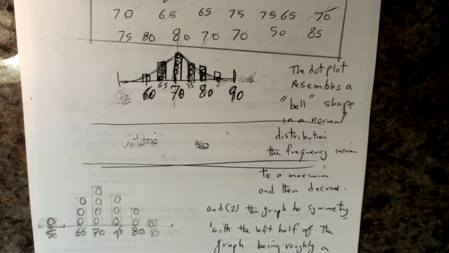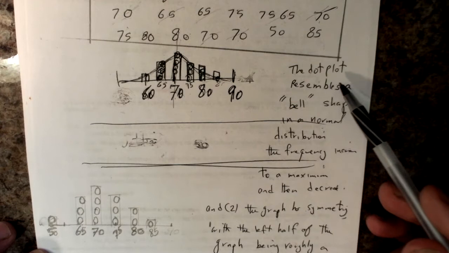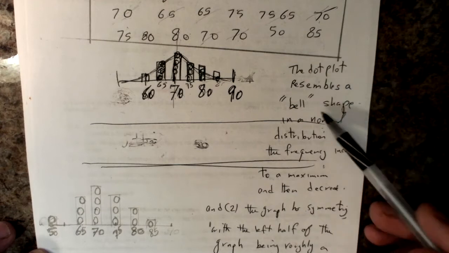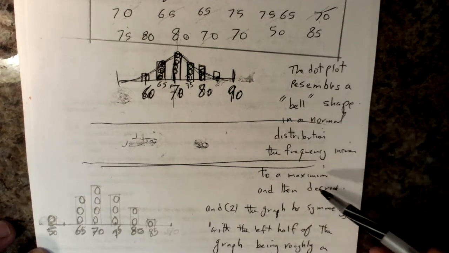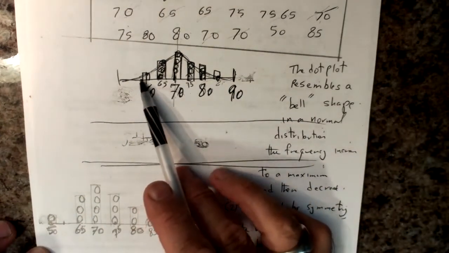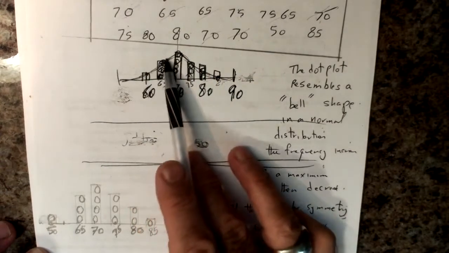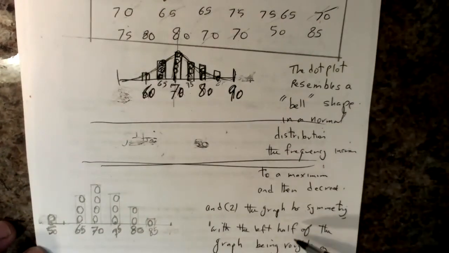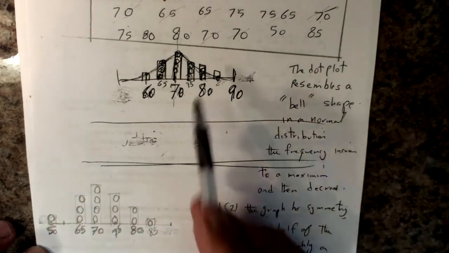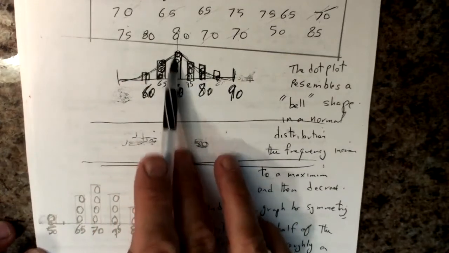This is another method to graph a histogram. They call it a dot plot. A dot plot resembles a bell shape in a normal distribution. The frequency goes to a maximum and then decreases, so the curve goes all the way to the maximum and then drops. So it gives you a kind of bell shape. This graph is symmetric, with the left half of the graph being roughly a mirror image of the right half, with respect to this line.